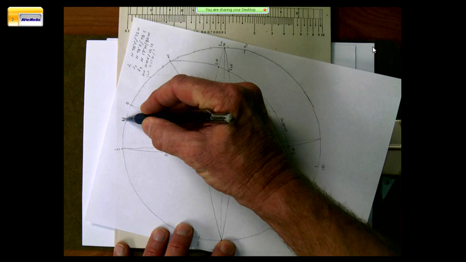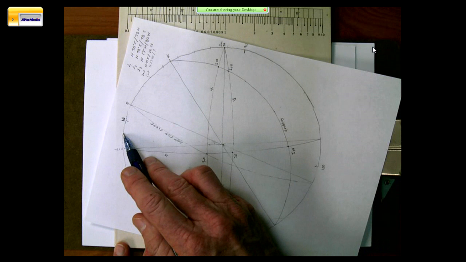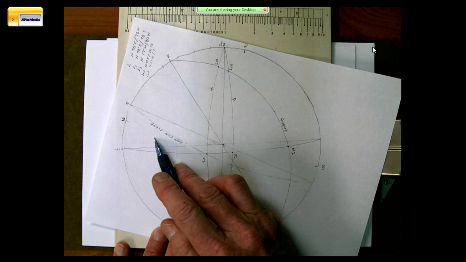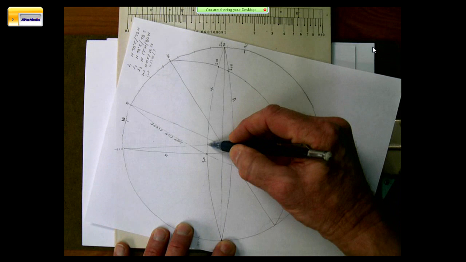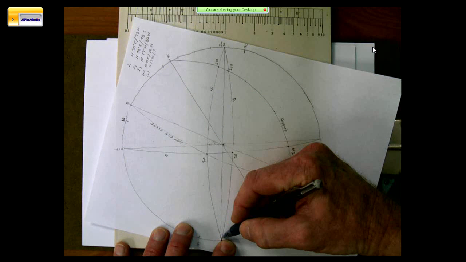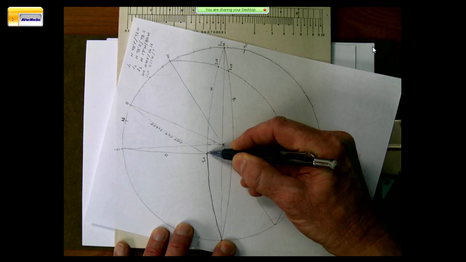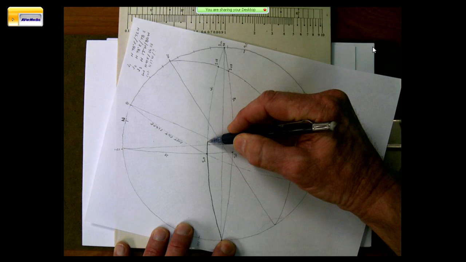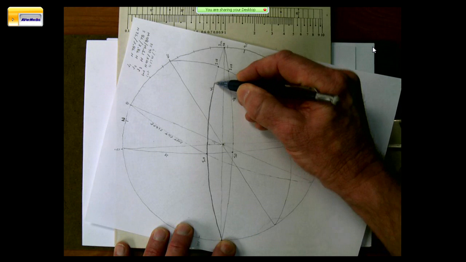Right there is N. So now I come at the equator line, which is right here now, and I count in exactly 72 degrees, and I get right there, and I scribe the great circle that is striking north 78 east and dipping 72 north.